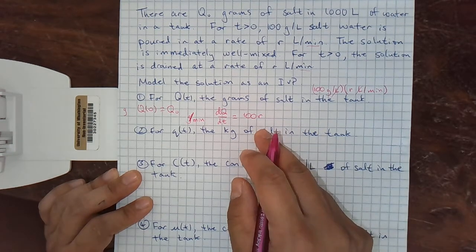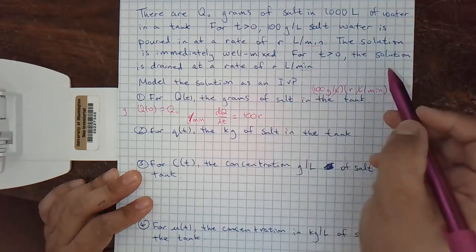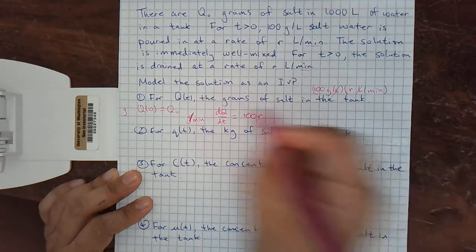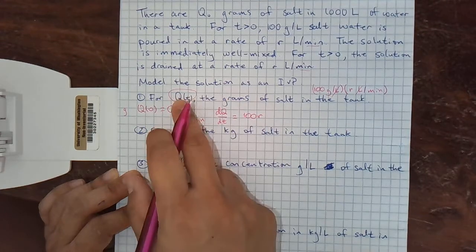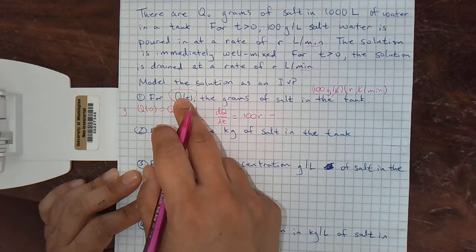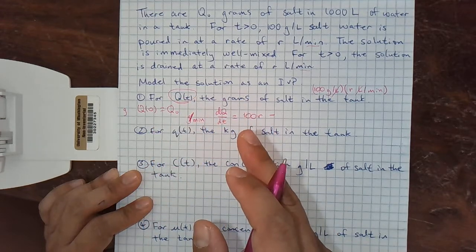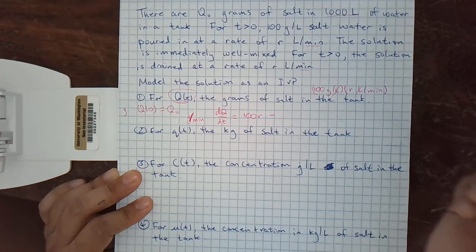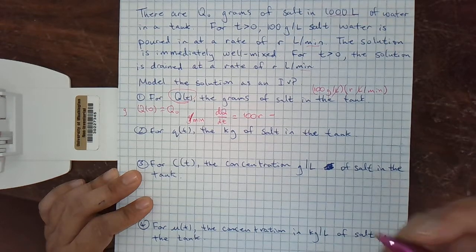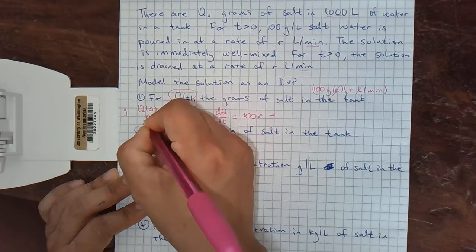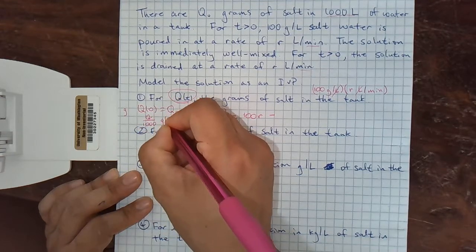And then how much salt is leaving. The solution is well mixed, so we don't know how much salt is in there, except we do. The amount of salt in there is Q(t). So we subtract Q(t) grams total in there in 1,000 liters. So the concentration is Q over 1,000 grams per liter.